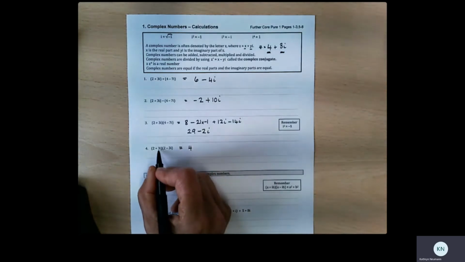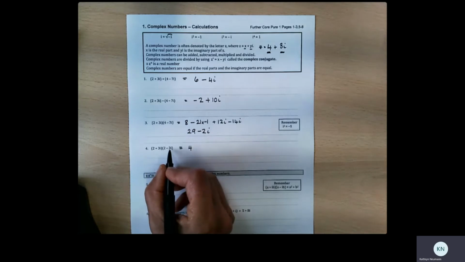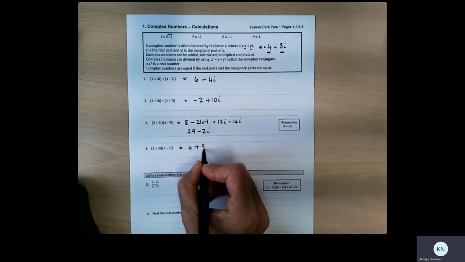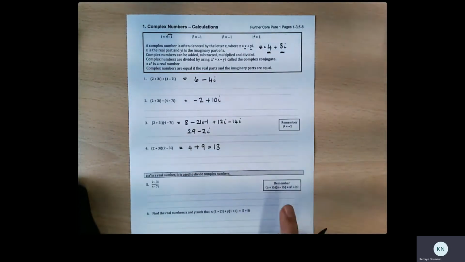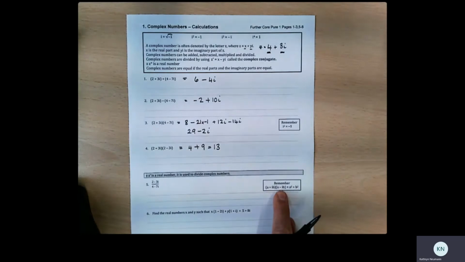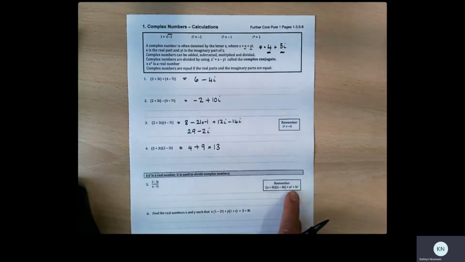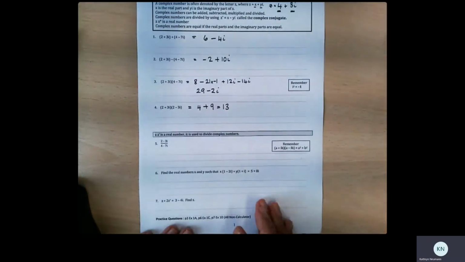So then what happens with the final term? It's going to be -9 multiplied by -1, so that's going to be plus 9, and that's 13. So that's an important result that's reinforced here, that a plus ib multiplied by a minus ib will be a squared plus b squared, and that's a real number. Very similar to rationalizing surds.